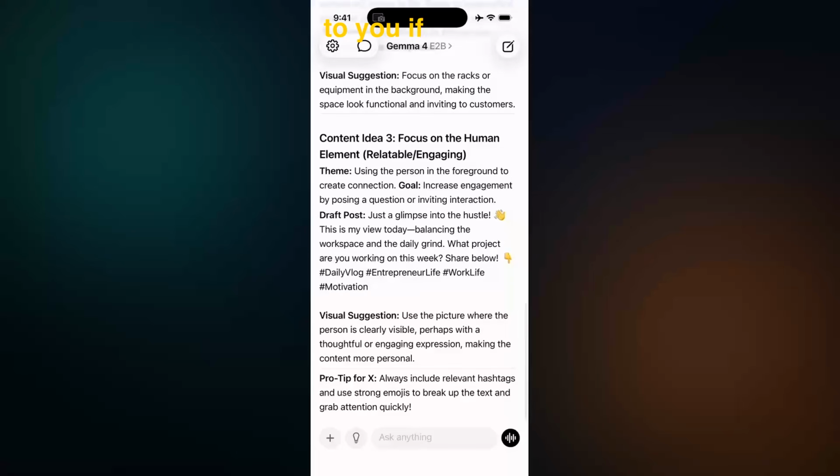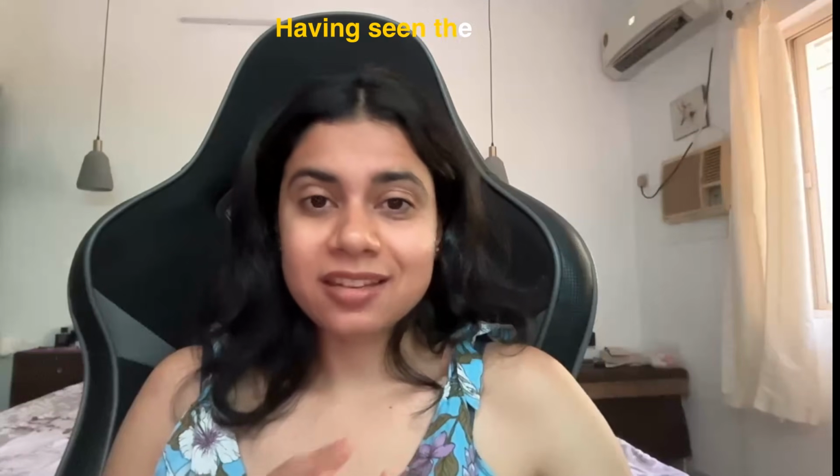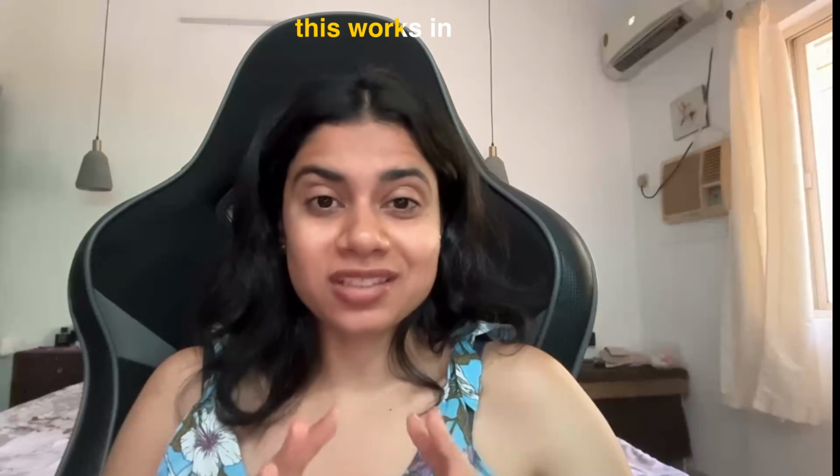So that is up to you. If you switch to another model and rerun the same prompt, you can compare the output quality and speed. Having seen the demo, now let's talk about how this works in a simpler manner.